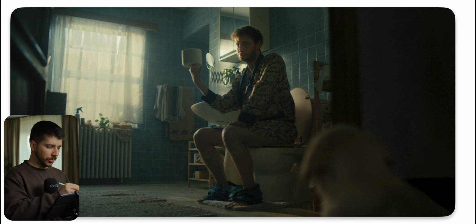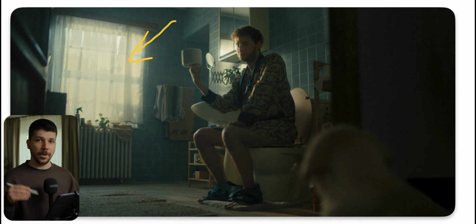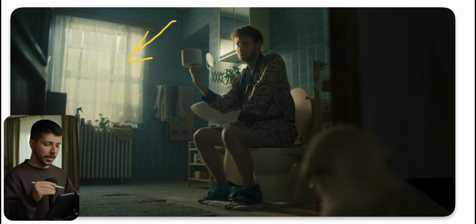So the next thing you should do, and always look for it, is the window in the room. Try to expose for it. It depends which mood you want to do. Do you want an overexposed clean look where everything's glowing? Or do you want a cleaner, more moody look like here?